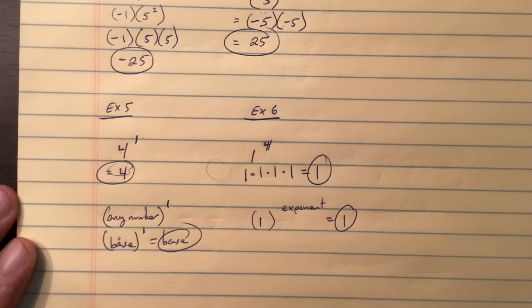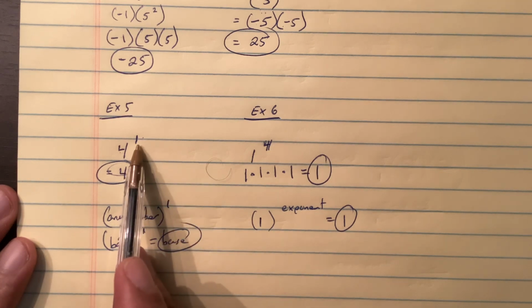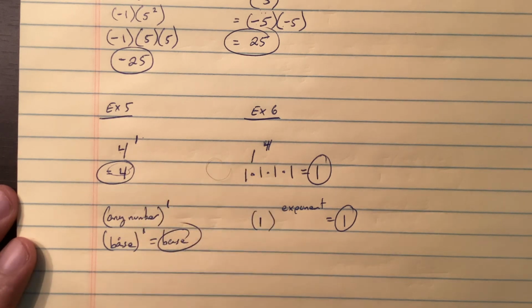In the next video, we'll talk about what happens when 0 is the exponent, the power, and what happens when 0 is the base. So I hope this video helps.